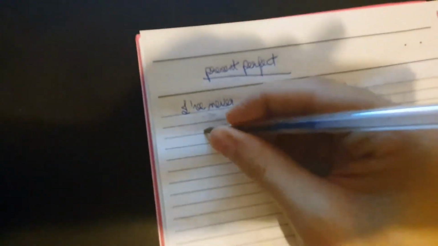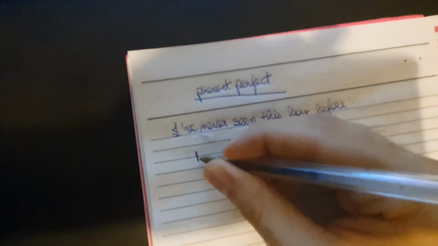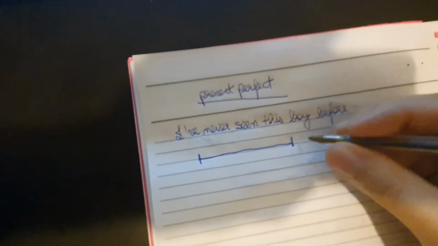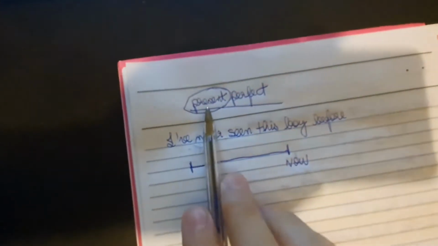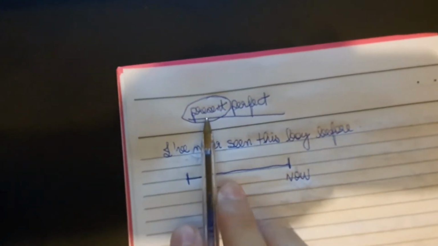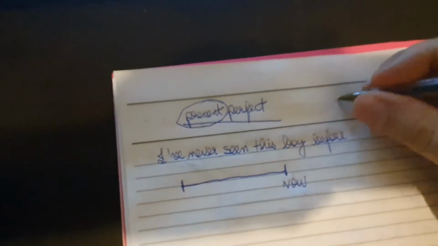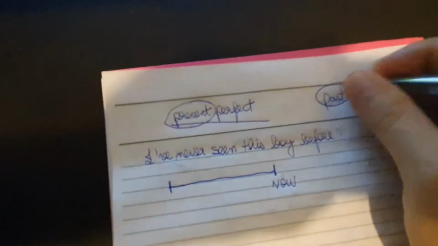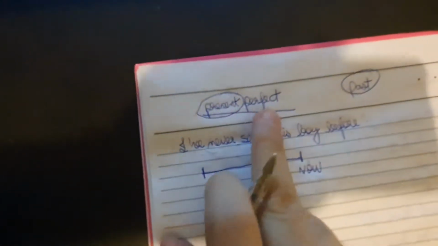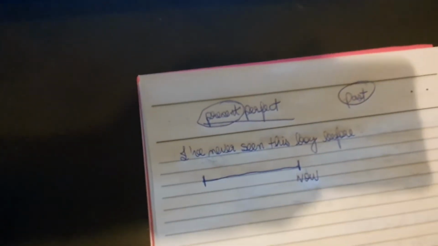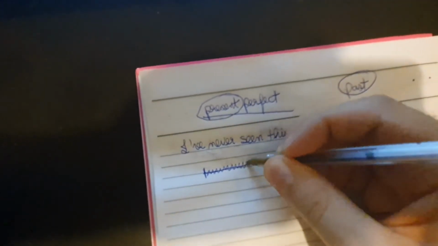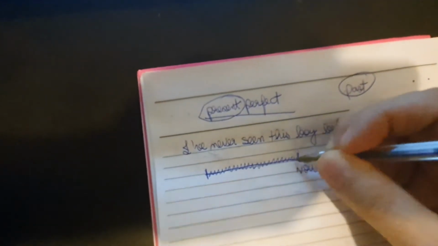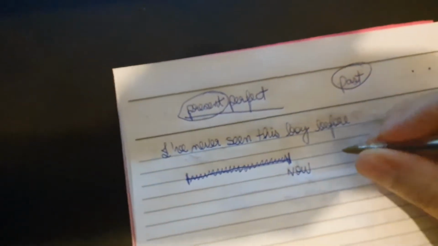Remember that when we talked about the present perfect, we established that present tenses have a connection with the present, okay? Past tenses have no connection with the present. The present perfect is an action or situation that is applying for some time. It has a connection with now.